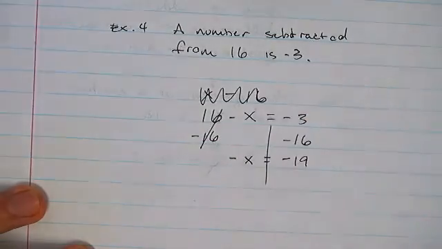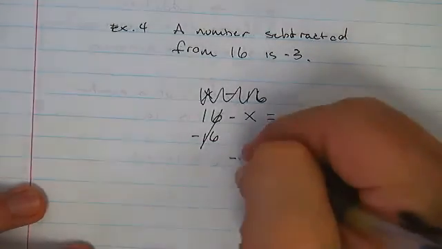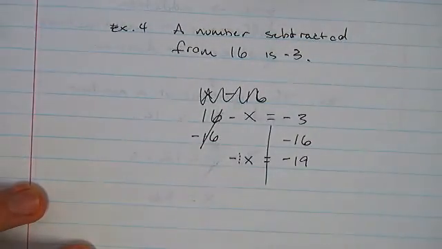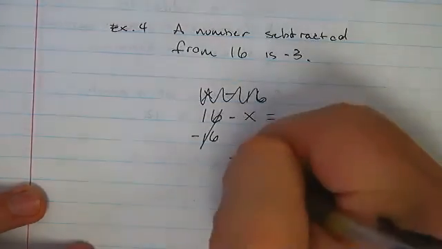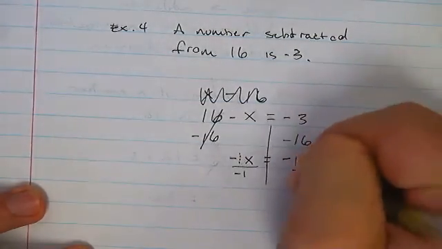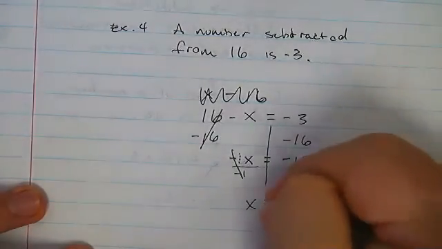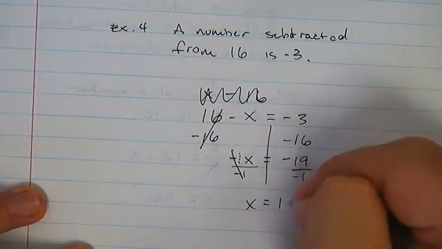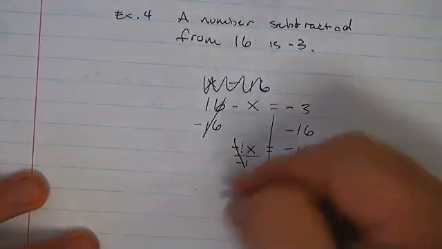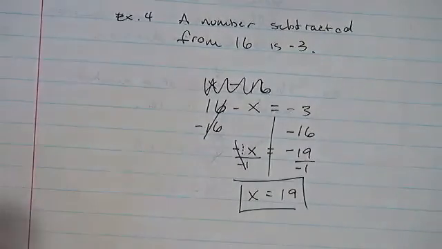negative 19. Always remember there's that imaginary 1, so it's really negative 1x. So to get rid of that negative 1, I'm going to divide both sides by negative 1, leaving me with just the x over here, and negative 19 divided by negative 1, which is positive 19. Okay, so a little bit to go there.